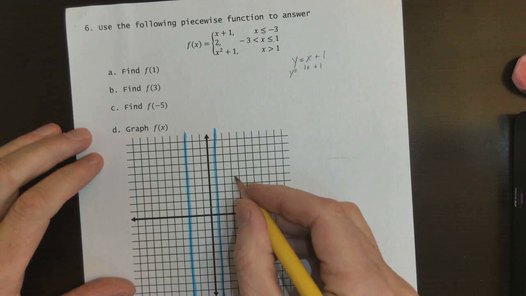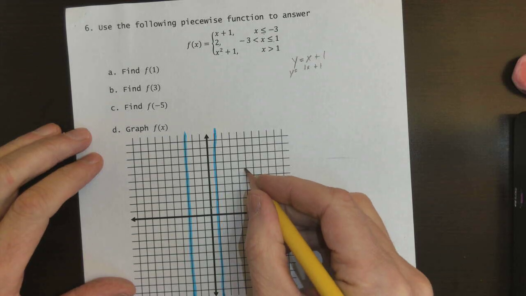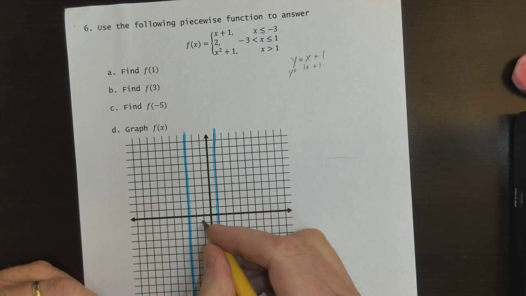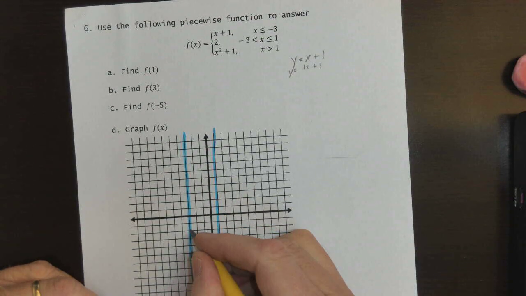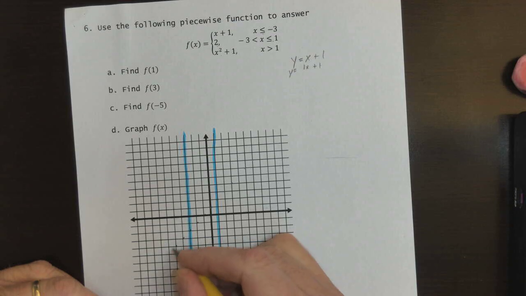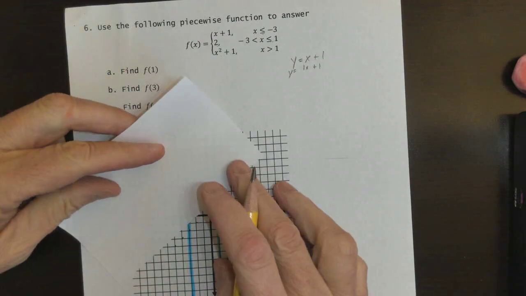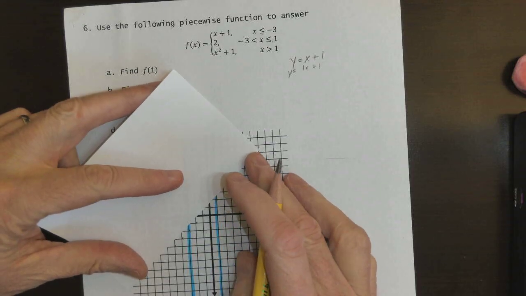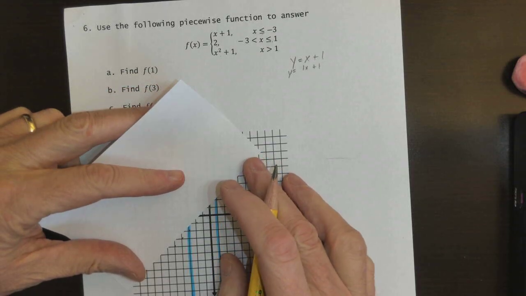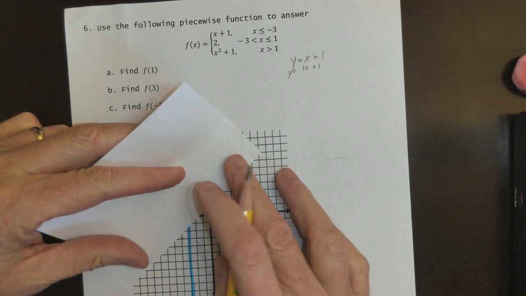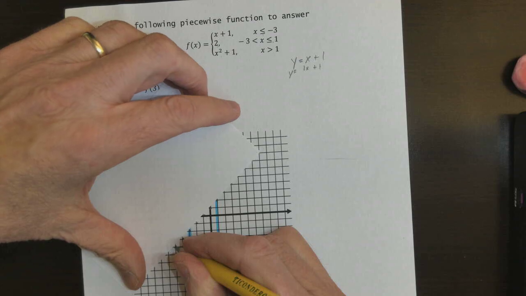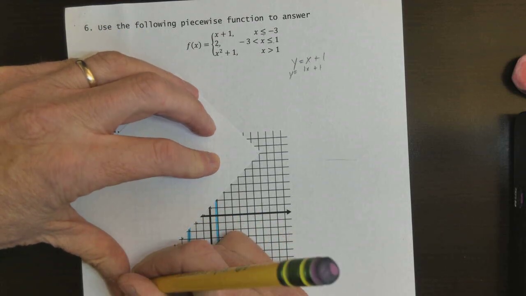This is what's happening here. Now go down the left a little bit.